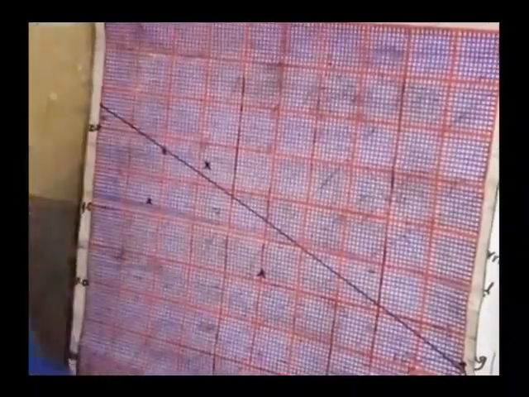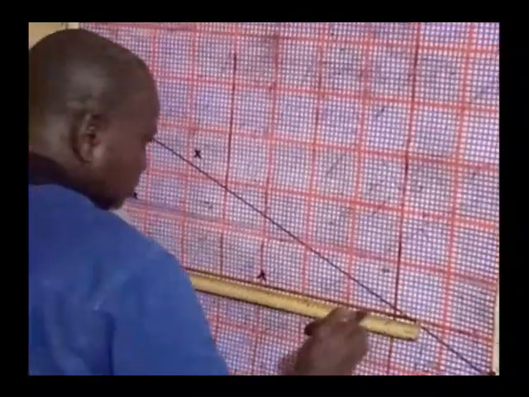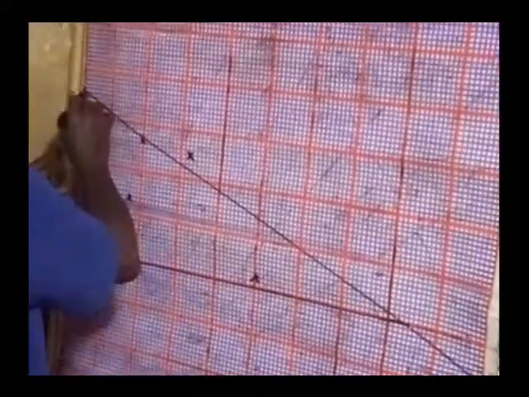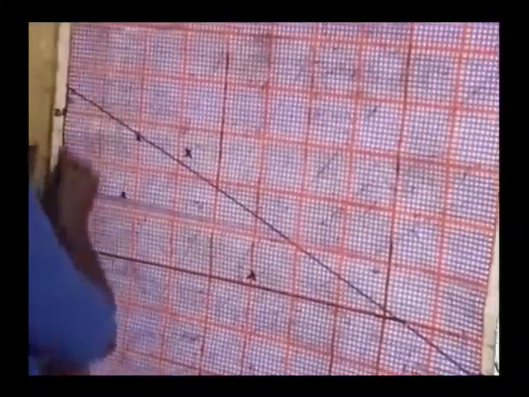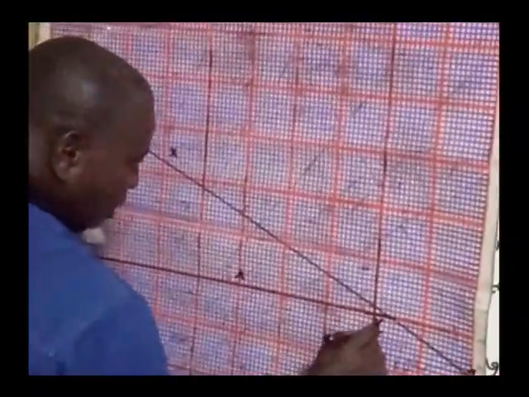Now, in order to calculate the slope, we are going to use this vertical axis and this one. This is y2, y1, x2, x1.